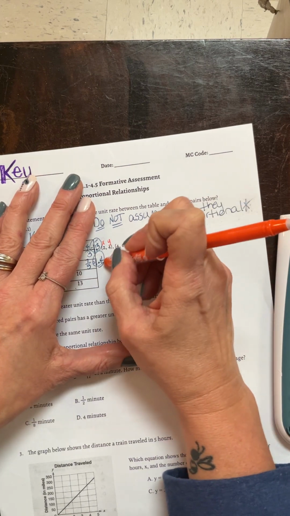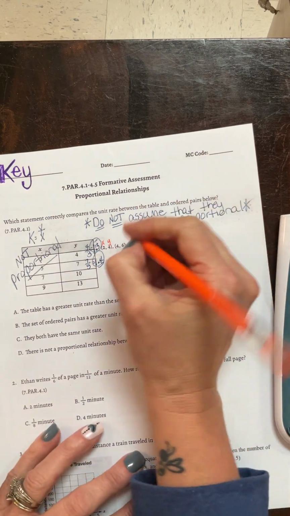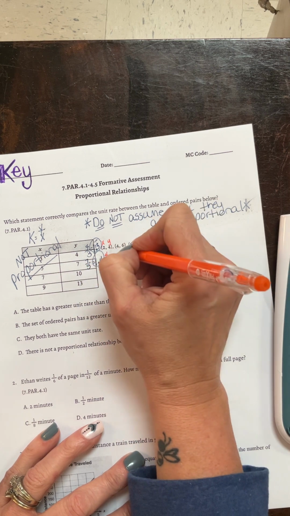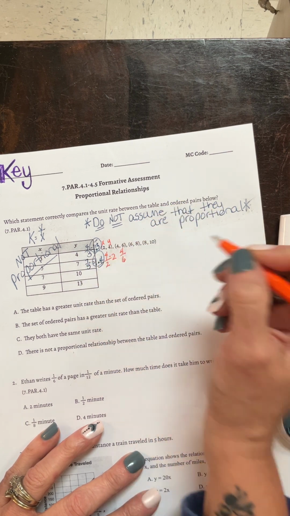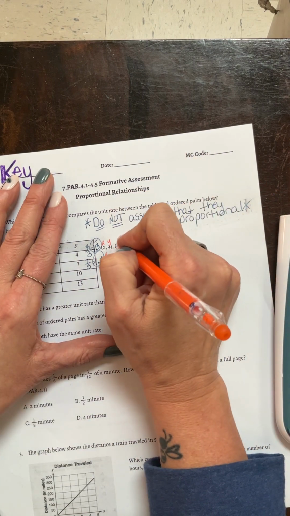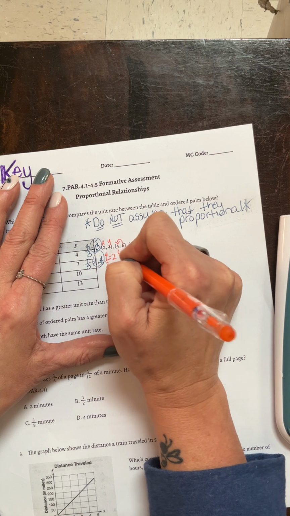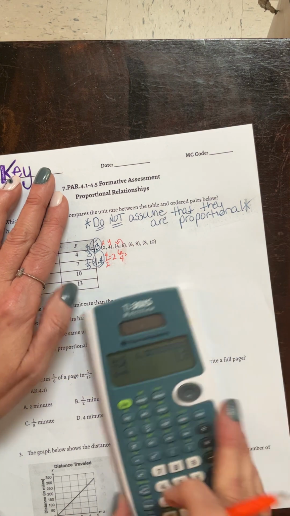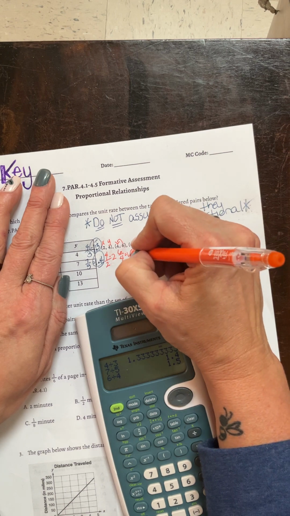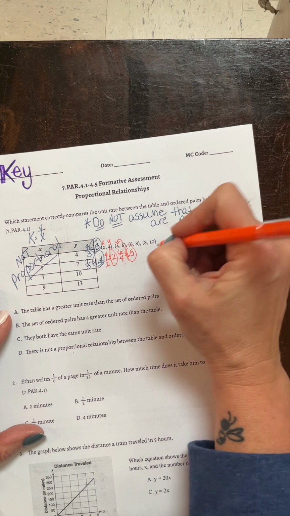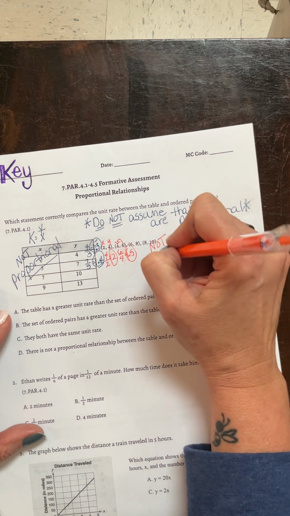Let me fix that. And then 6 over 4, Y over X. That's 1.5. I can stop right there. Because these are different, I can now say they are not proportional.